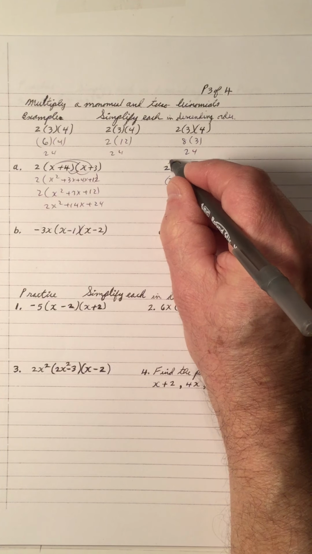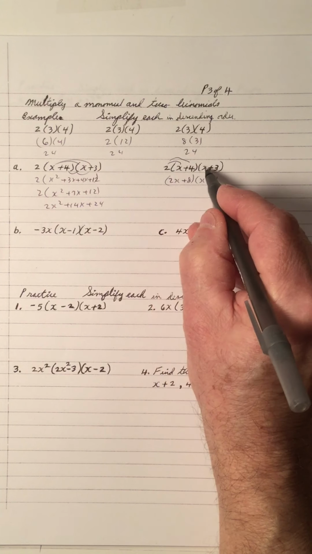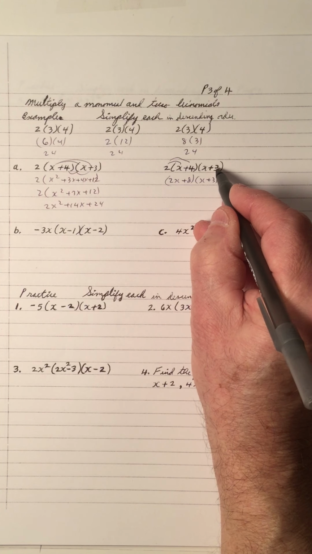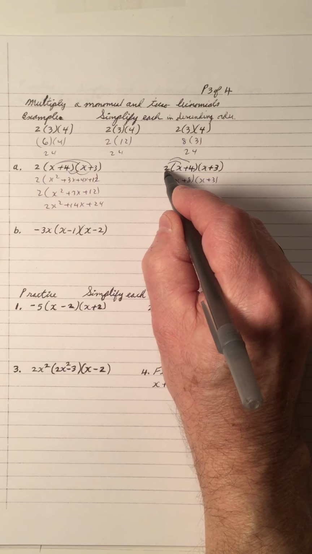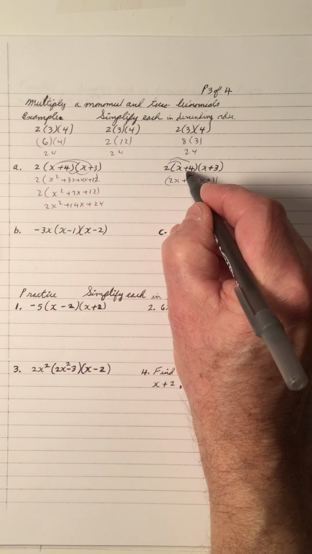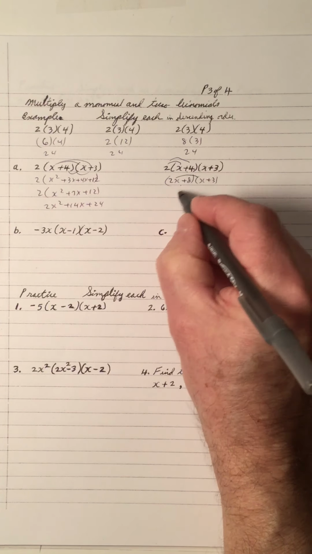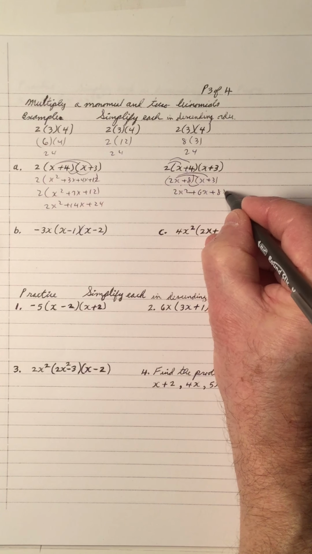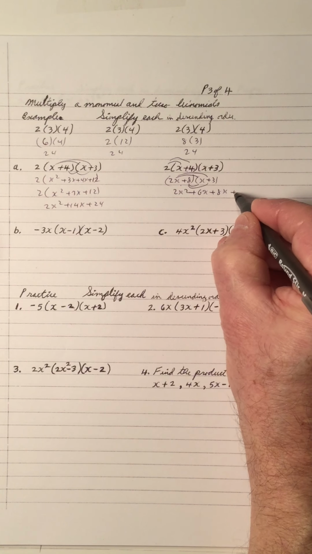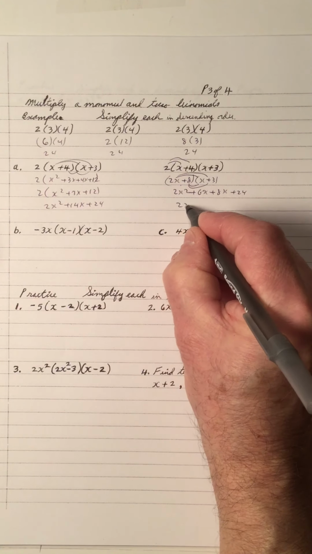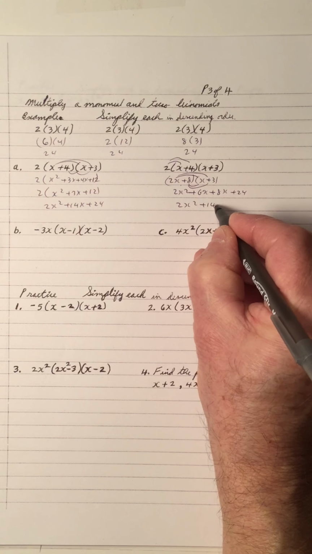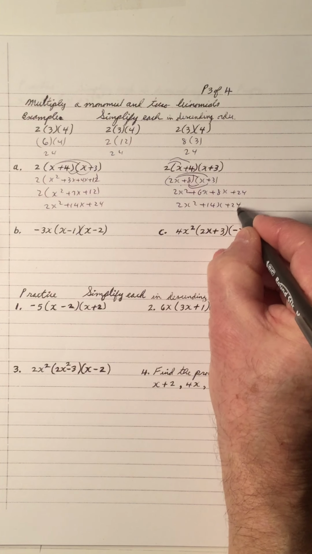So 2 times x, 2 times, but I do not multiply the 2 by the x plus 3. Notice I multiply the 2 by x plus 4. Now I multiply by FOIL. 2x squared plus 6x plus 8x plus 24. Add up the like terms, and I get the same answer.